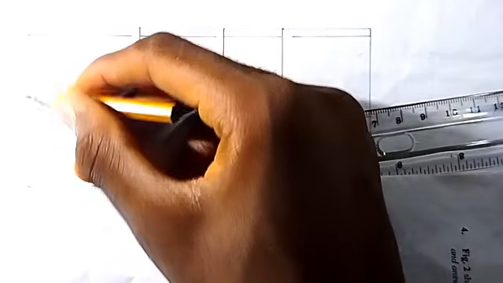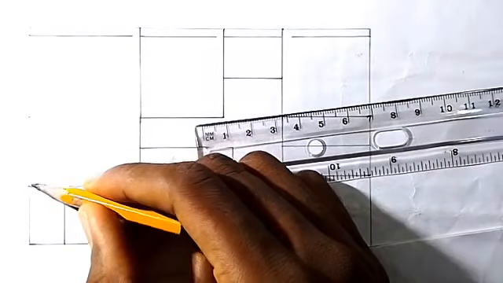So after drawing here, we also have to draw the wall for this side. So let's draw for here. We'll mark 0.3 here and draw for the wall. Let's do that.